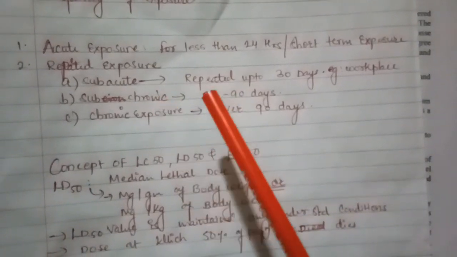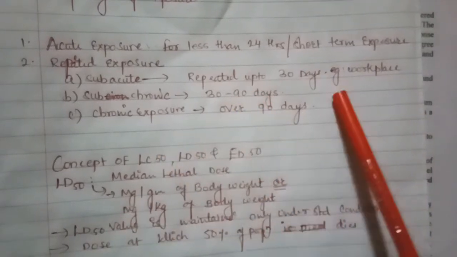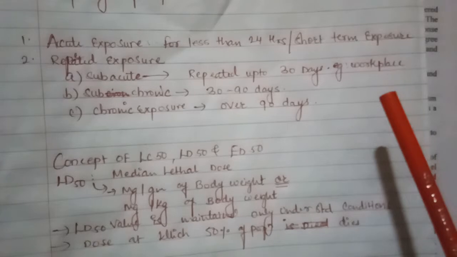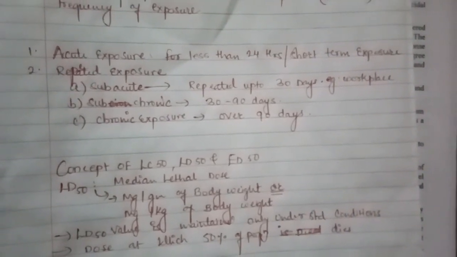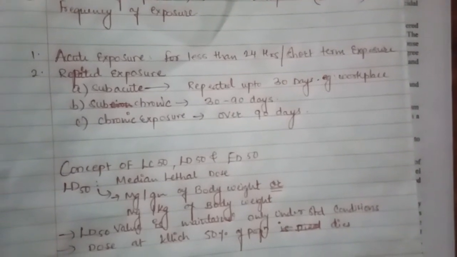Subchronic exposure. Now what is subchronic exposure? It is between 30 to 90 days. The person is in contact with the toxicant for 30 to 90 days. Chronic exposure is over 90 days, or continuously the person is in contact with the toxicant, so we can call it chronic exposure. It is over 90 days.